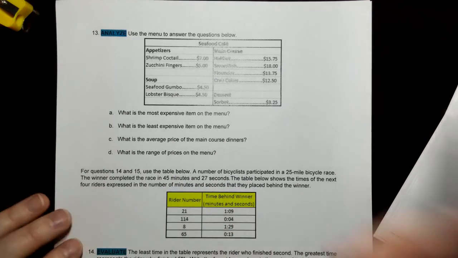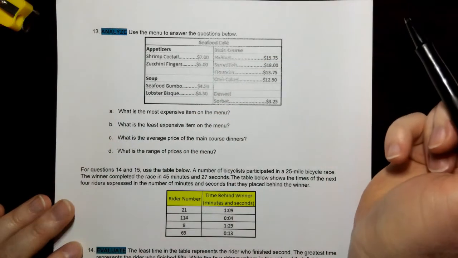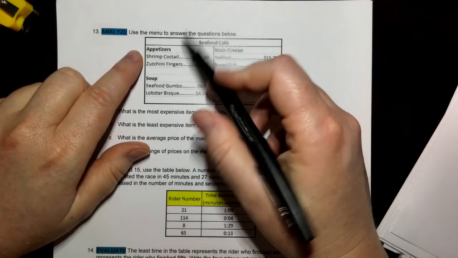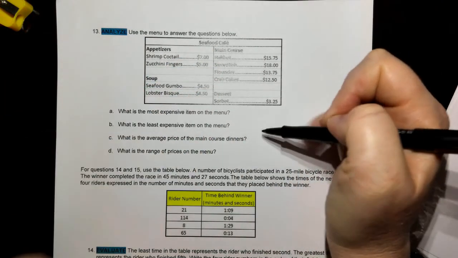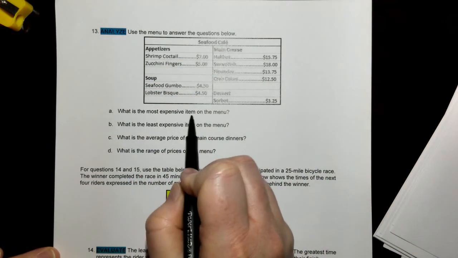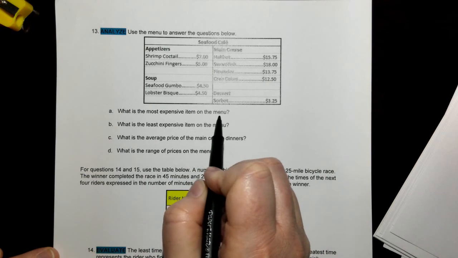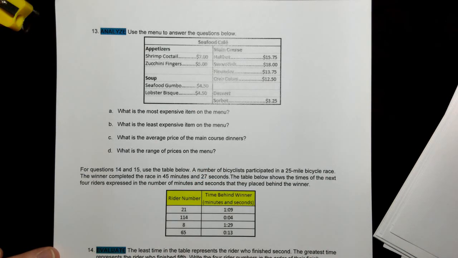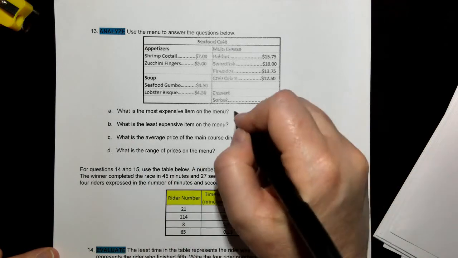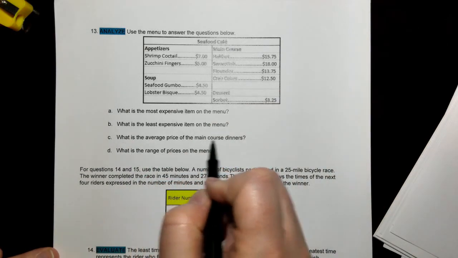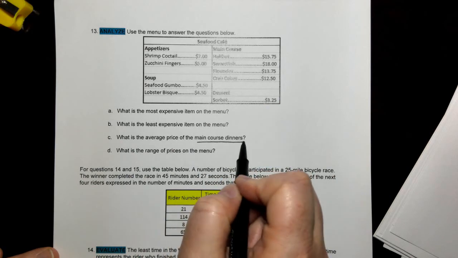Okay, analyze. Use the menu to answer the questions below. So we've got a menu, and it has appetizers, for these prices, soups, main courses, and dessert. What is the most expensive item on the menu? Well, find the thing that costs the most money. What's the biggest number? What's the least expensive? Smallest number. What is the average price of the main course dinners?